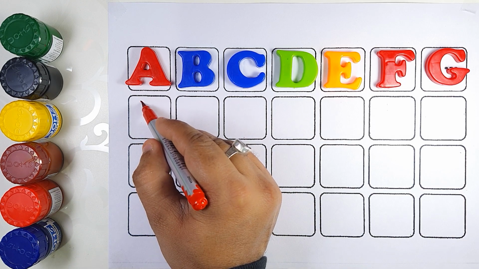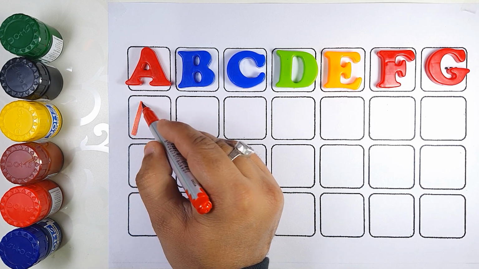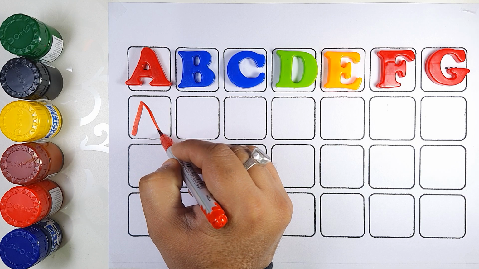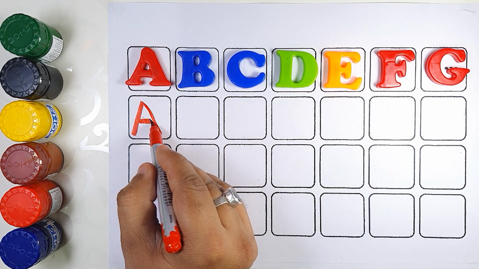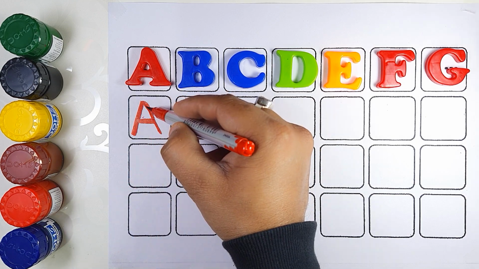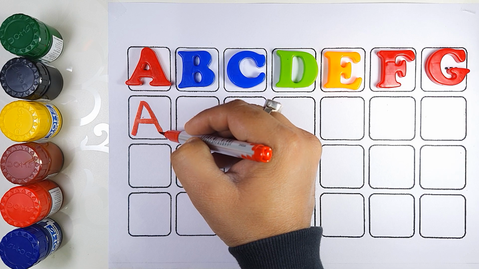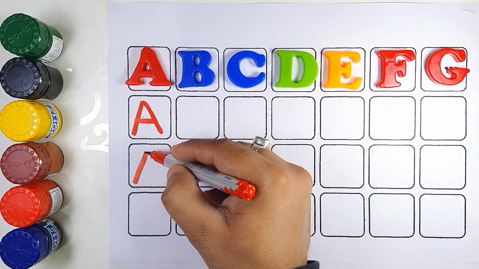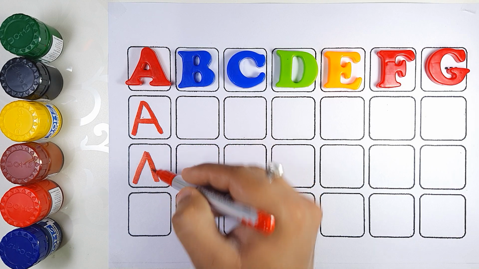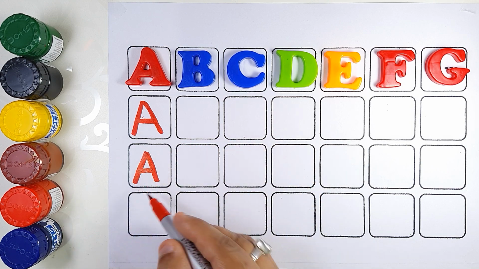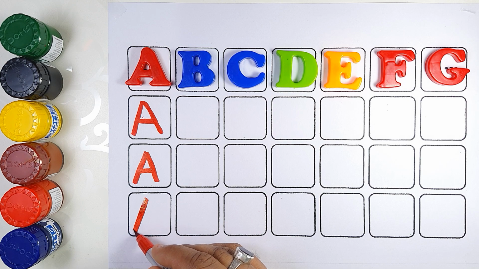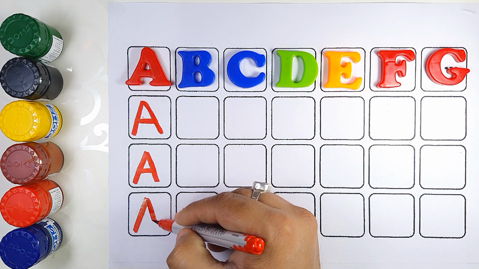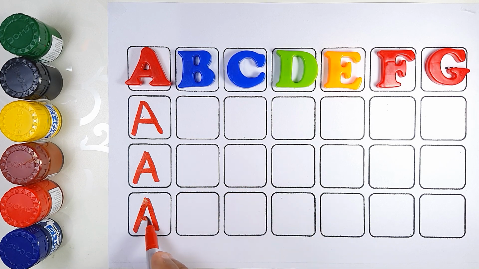A for apple. Kid, this is A for apple. A for apple.